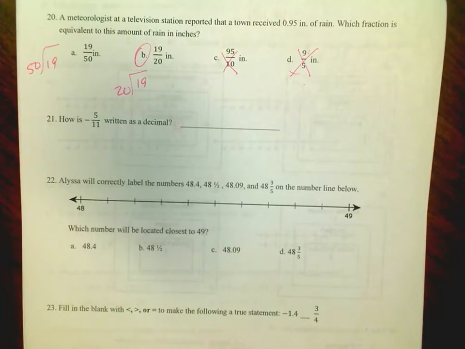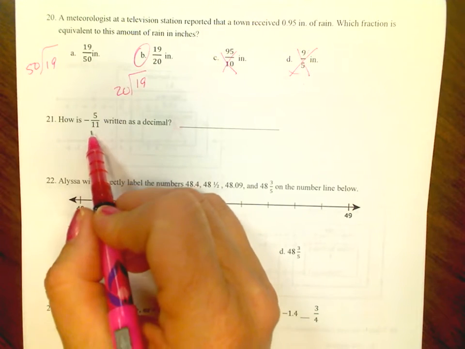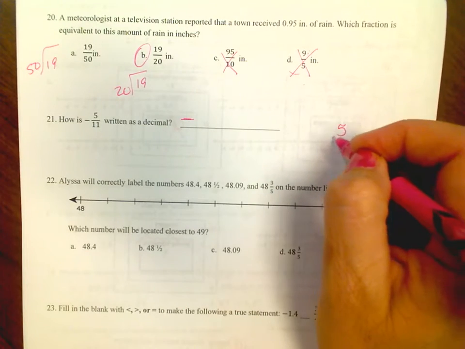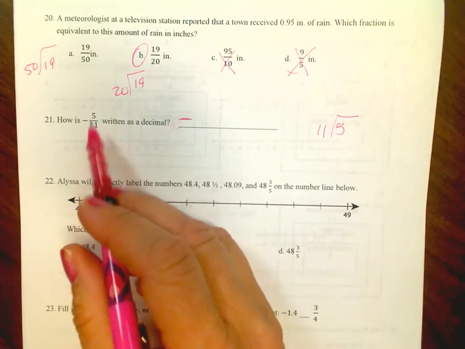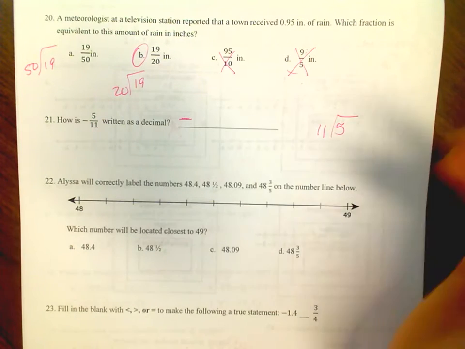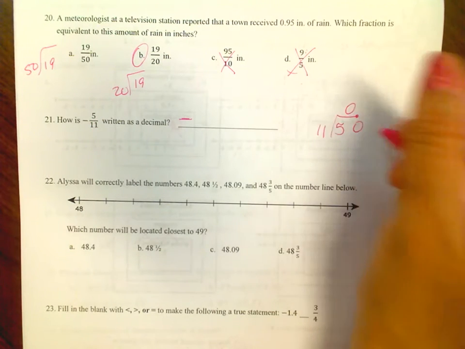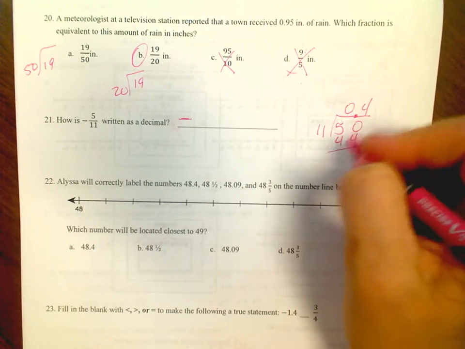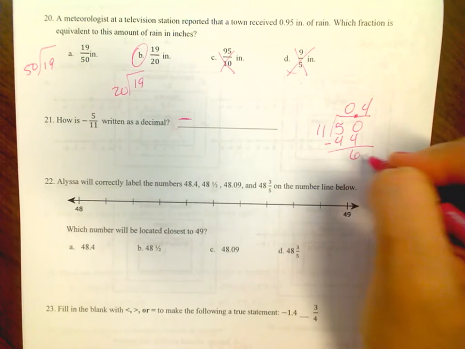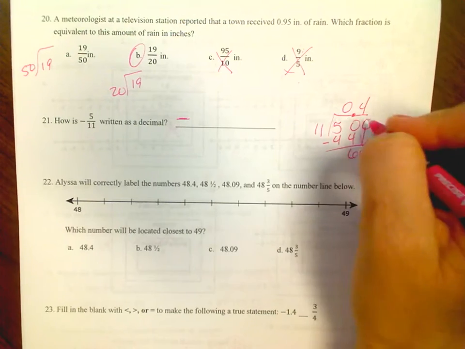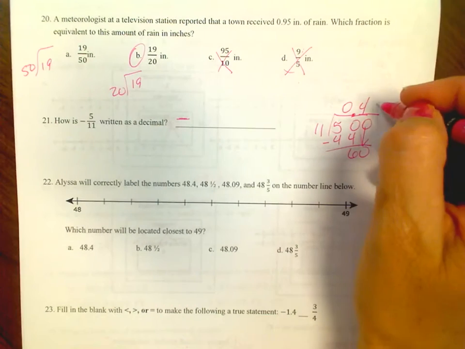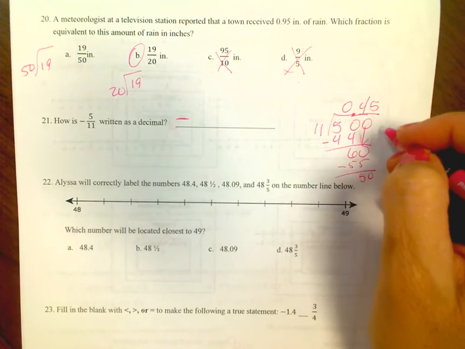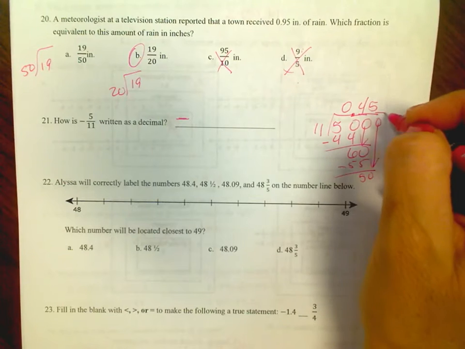Number 21. How is -5/11 written as a decimal? Well, I know it's going to be a negative, and 5 divided by 11, because that's what fractions are, division problems. 5 divided by 11. 11 cannot go into 5, but it can go into 50 4 times. That would be 44. So subtract that would be 6. Add your 0, bring it down. Now 11 can go into 60 5 times. And then you have your 5, bring it down, and that's going to be 4.